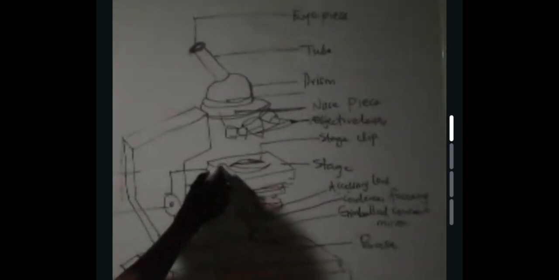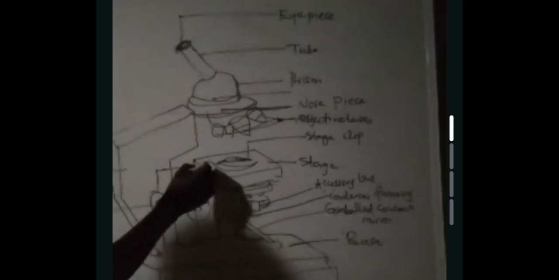This is the prism. This is the nose piece. Then there is a screw somewhere here. This is the objective lens. These are the objective lenses. This is the stage itself.